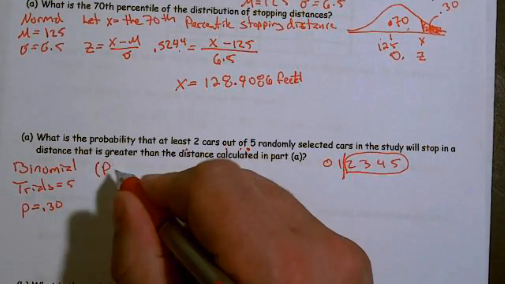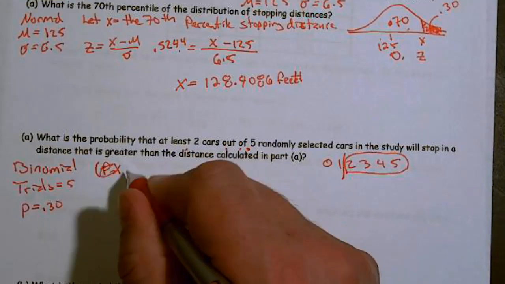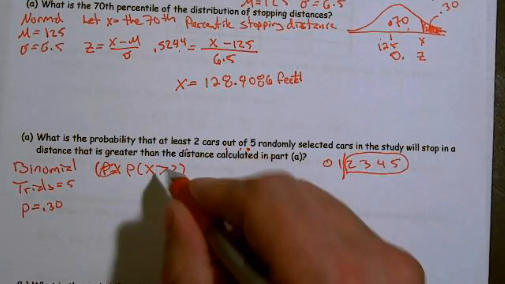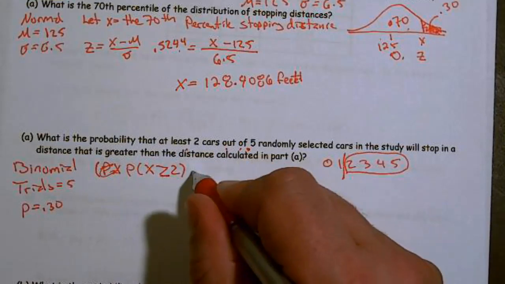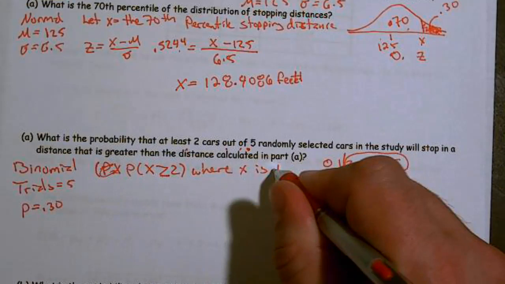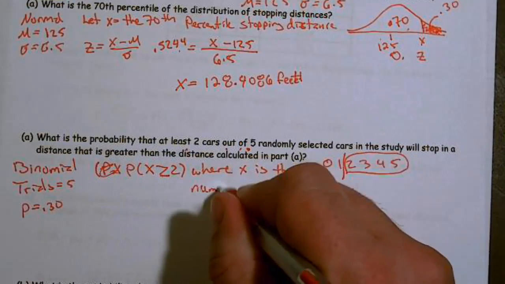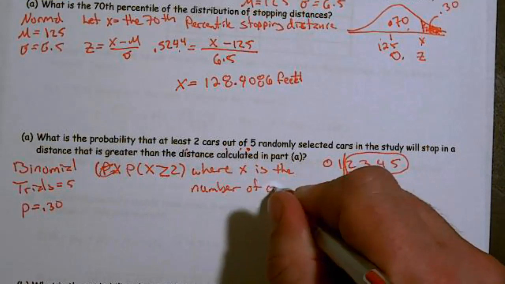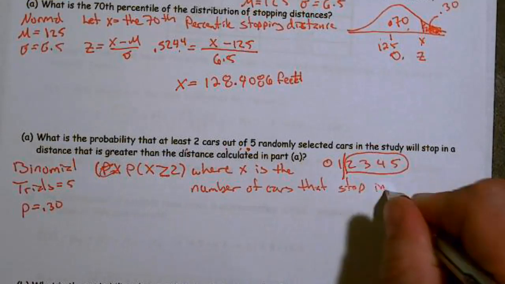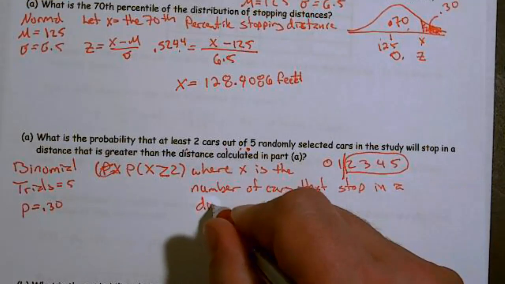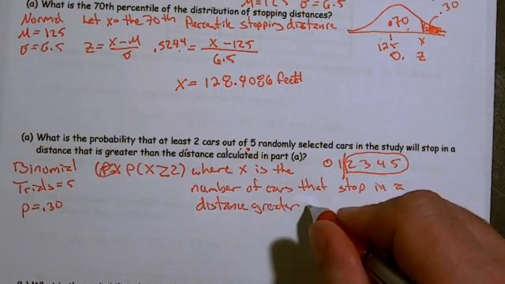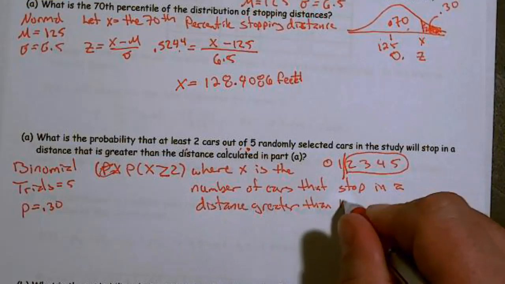In this case, we want to know the probability that X is greater than or equal to 2, where X is the number of cars that stop in a distance greater than 128 feet.